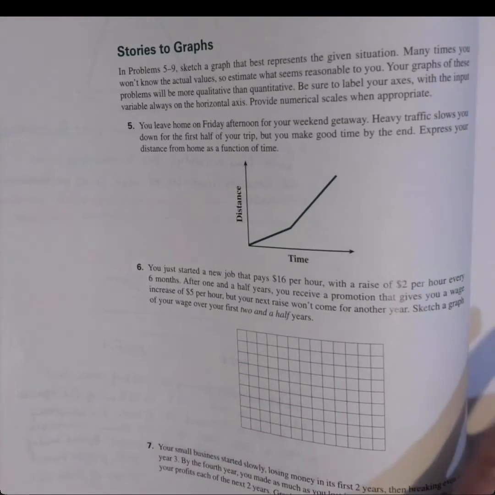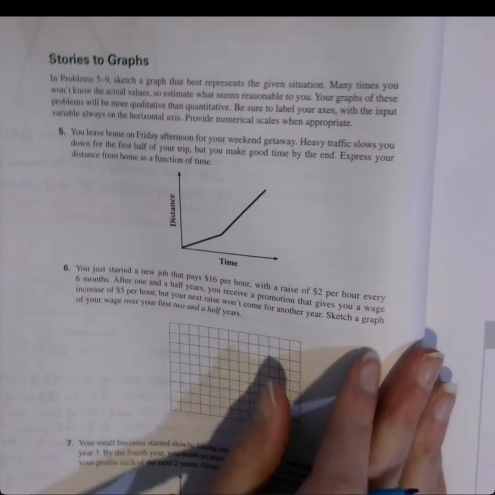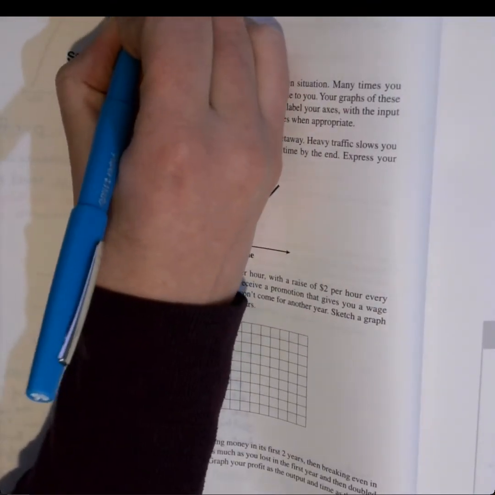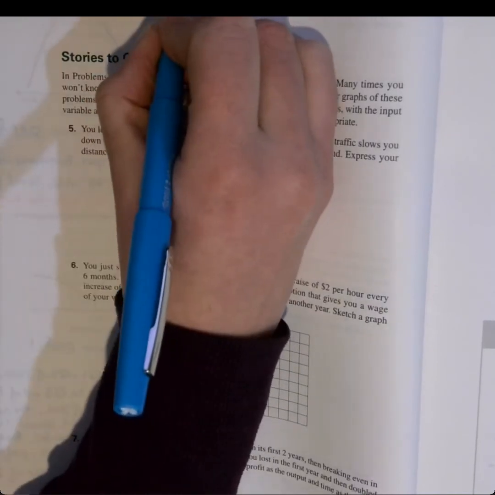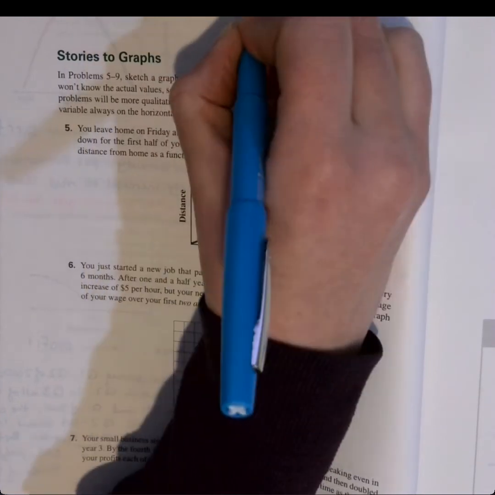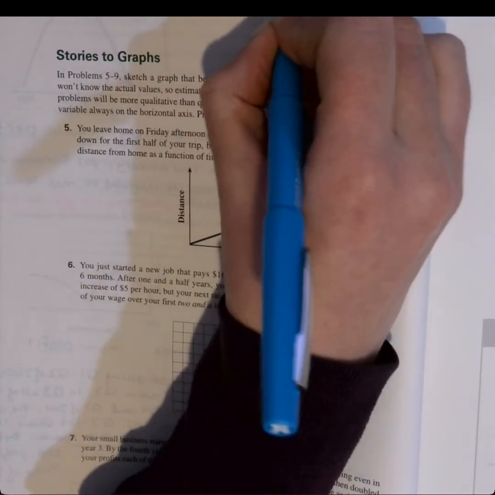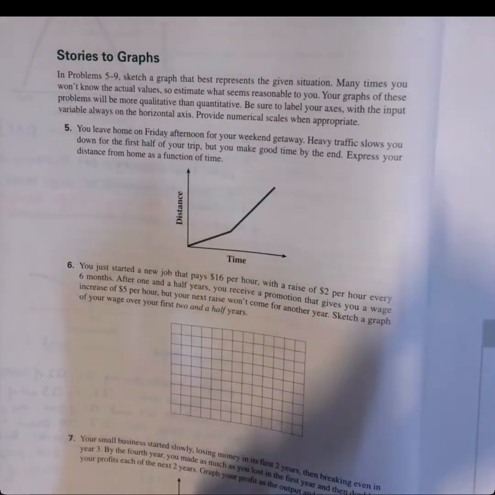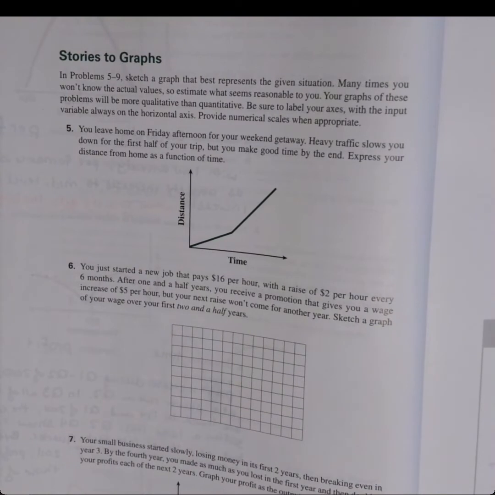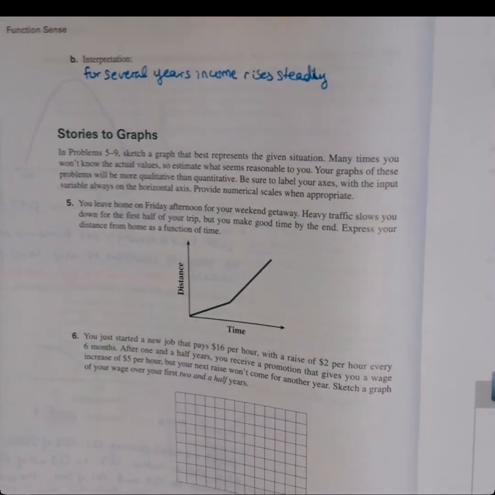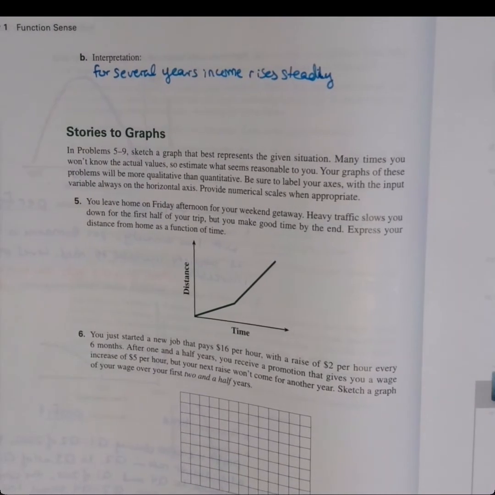Okay, so for several years, income rises steadily. Oops, I'm sorry, I have my book adjusted so you can see the bottom of the pages. I have to move it down further for the top. Okay. For several years, income rises steadily.